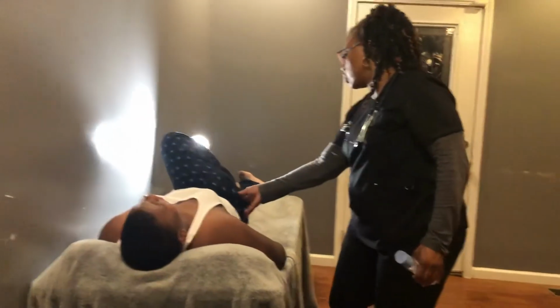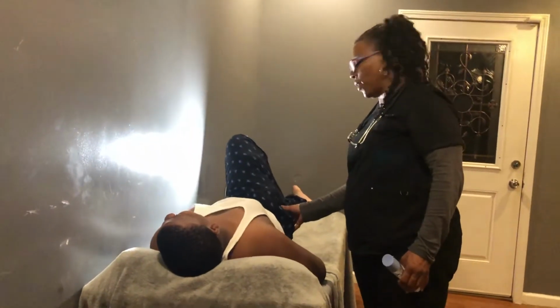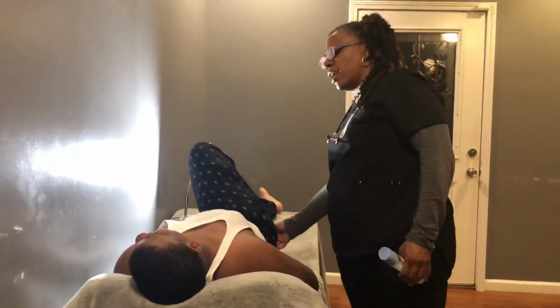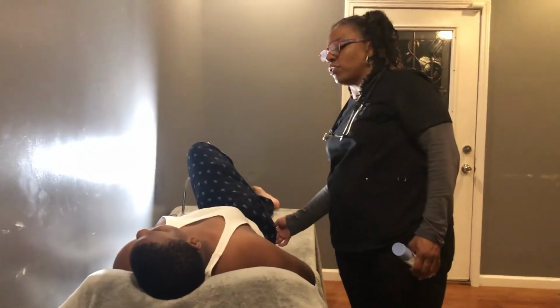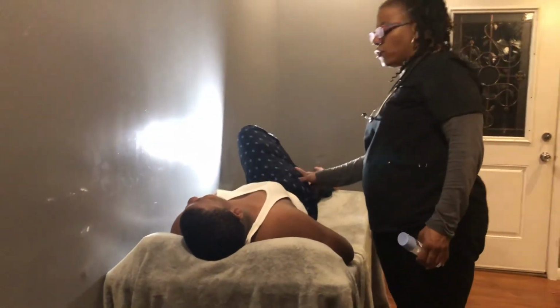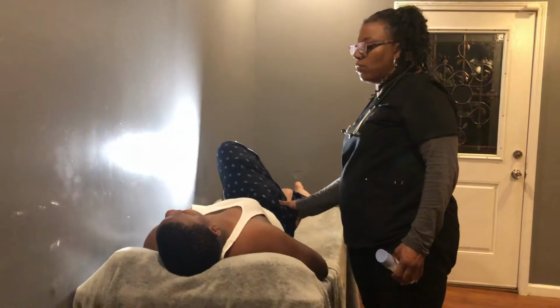Now, right over here is your greater trochanter. Then you have the sciatic notch right below that. And then right here underneath your butt bone is going to be your ischial tuberosity. So you've got the ischial tuberosity, you've got your sciatic notch, which houses the sciatic nerve, and then your greater trochanter here. So you have to be very careful when you examine back here. And it looks as though your gluteal folds are even and symmetrical.